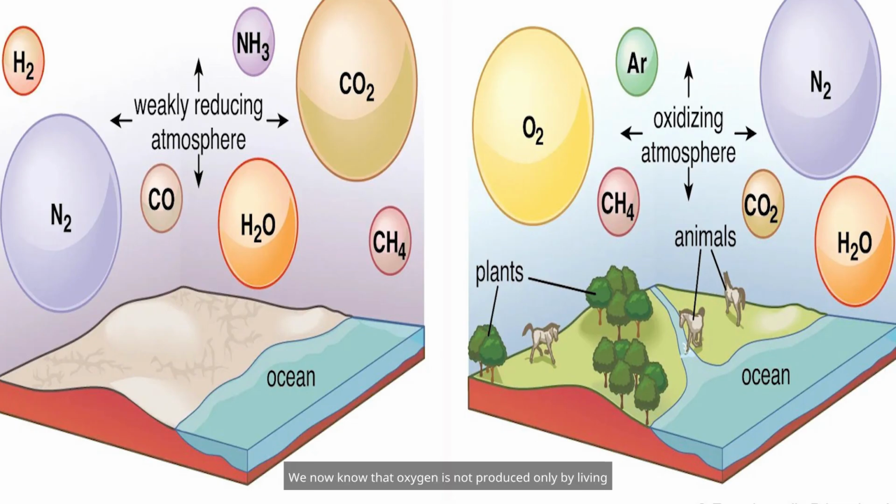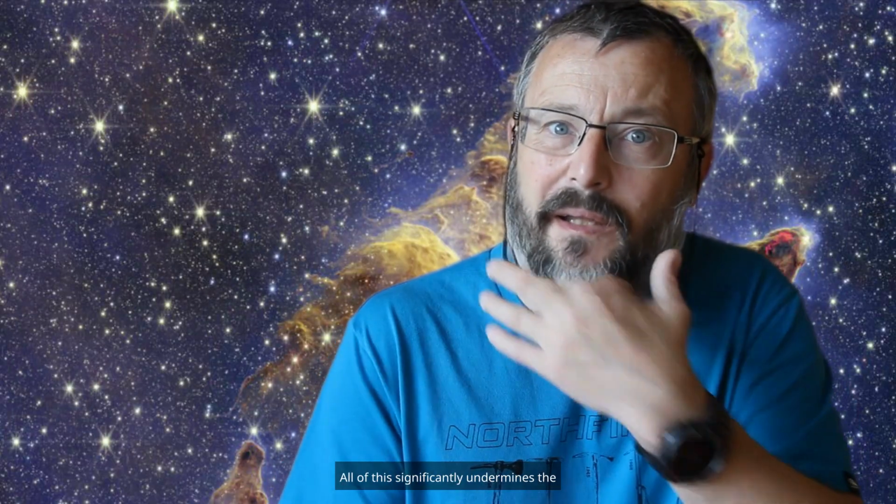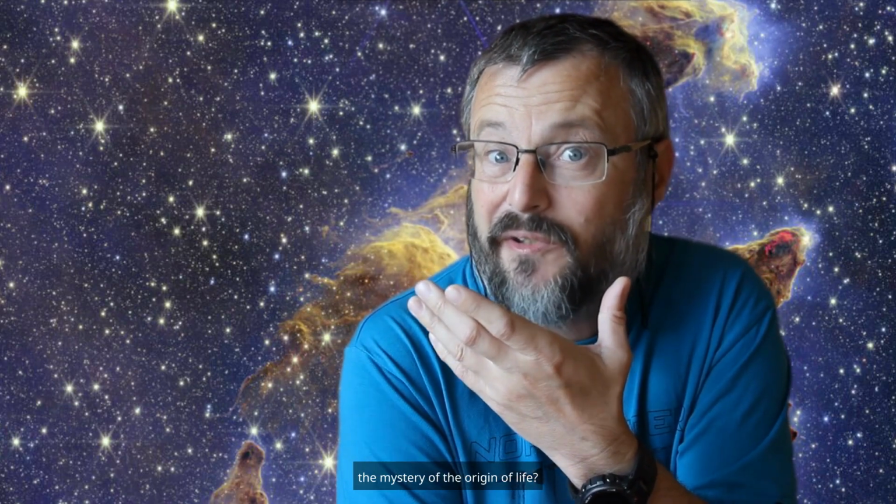We now know that oxygen is not produced only by living organisms, but can also arise from the photolysis of water or even be released from certain rocks. All of this significantly undermines the interpretations we might make based on Miller's promising experiments. Does this mean we haven't gotten any closer to solving the mystery of the origin of life?